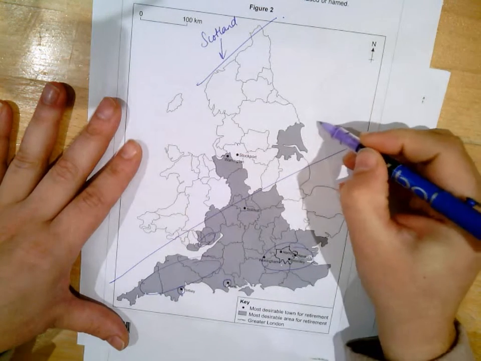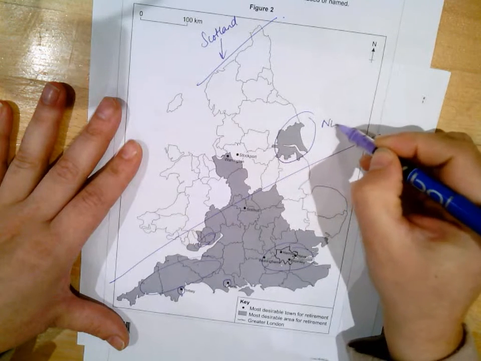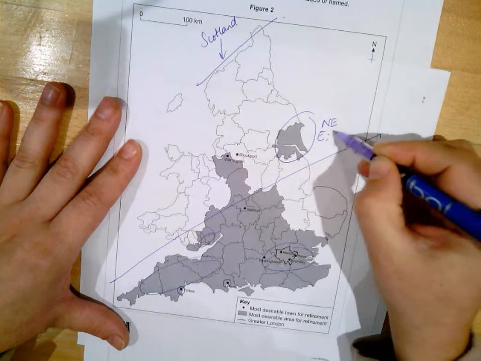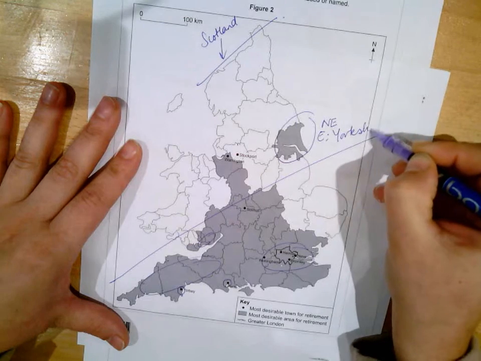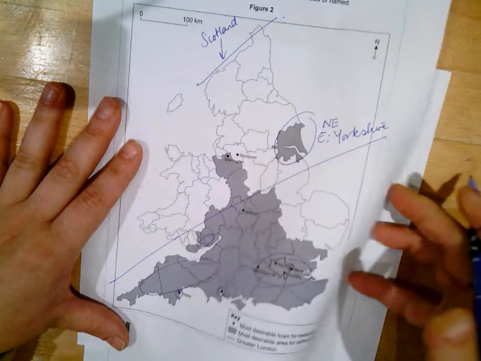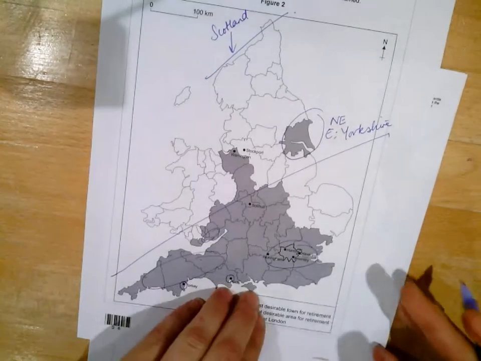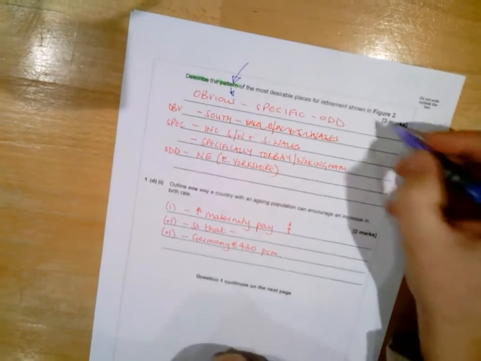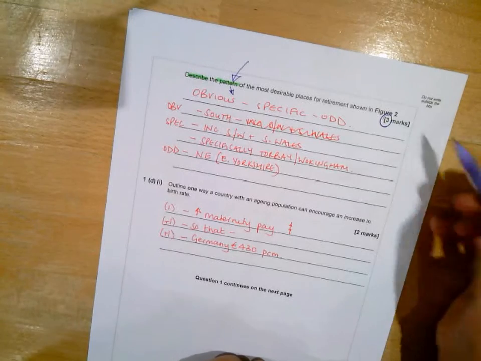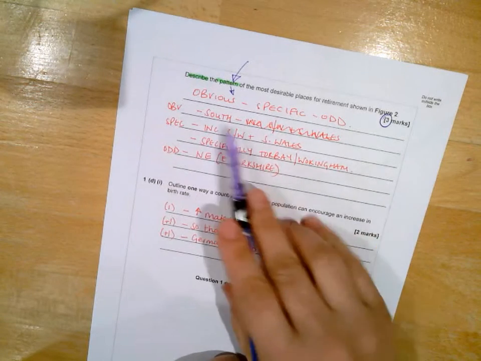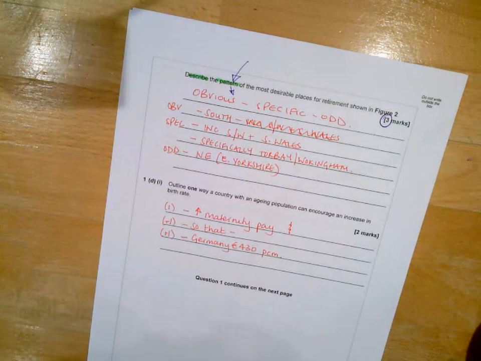So the odd one that I would pick out is this area in the northeast, which is East Yorkshire. But if you just said the northeast, that would be okay as well. So there were 3 marks for that, and we know if it's an odd number, we've got to make that many points. So obvious, specific, odd will get you your 3 points.